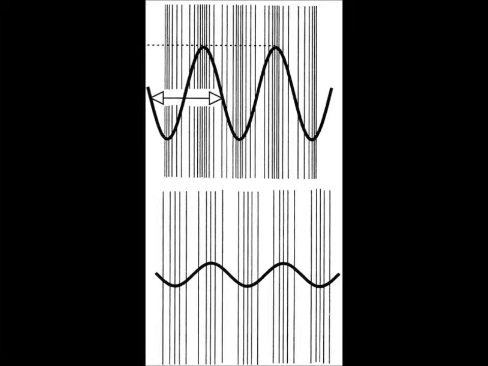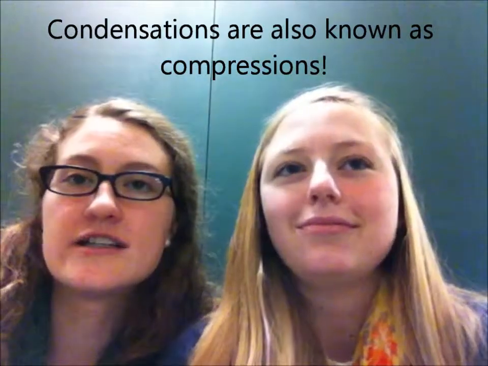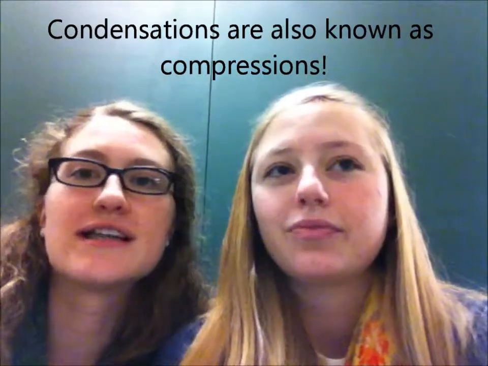In longitudinal waves, the molecules move parallel to the energy, while in transverse waves, molecules move perpendicular to the energy. Therefore, a longitudinal wave looks more like this. Changes in the darkness of the condensations and rarefactions indicate changes in amplitude.